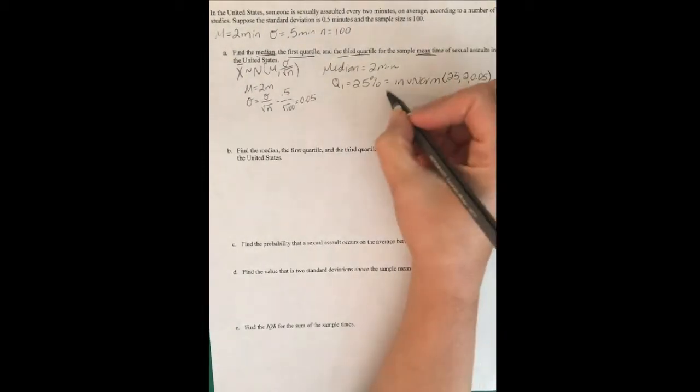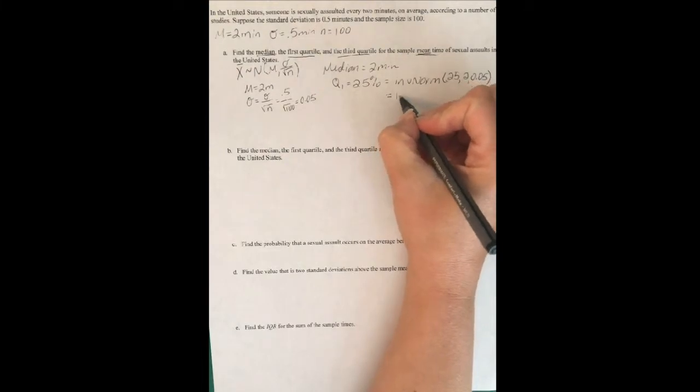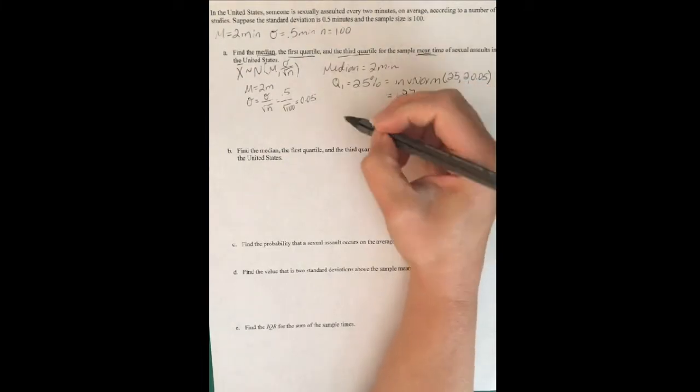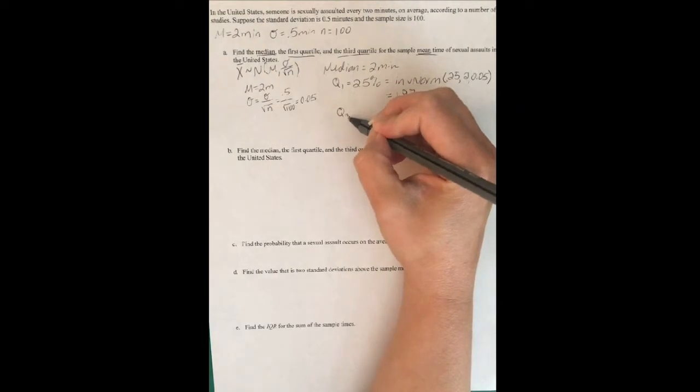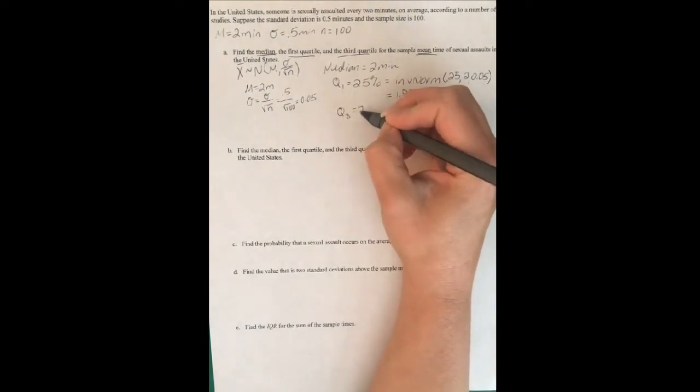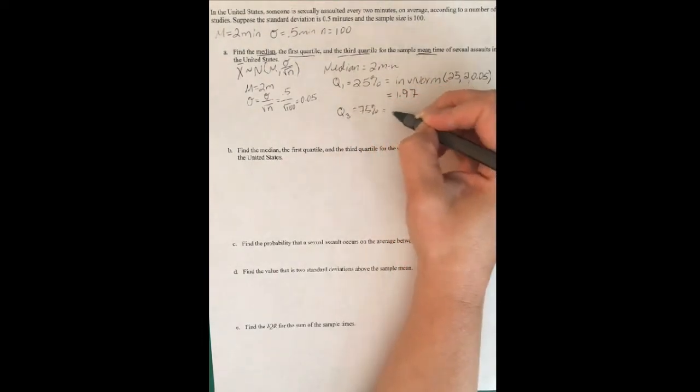When we do that, we get a value of 1.97, and Q3 is 75%, so we'll do the same thing. And again, I already did these calculations in my calculator just to save time when making these videos. All right, so the median is 2 minutes. The first quartile is at 1.97 minutes. Third quartile is at 2.03 minutes.